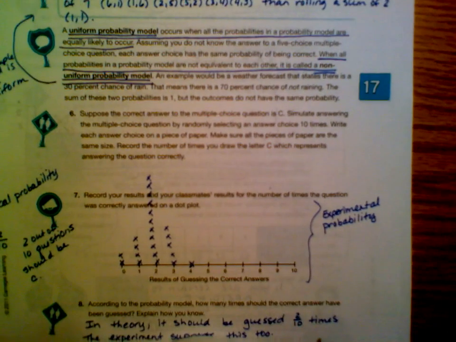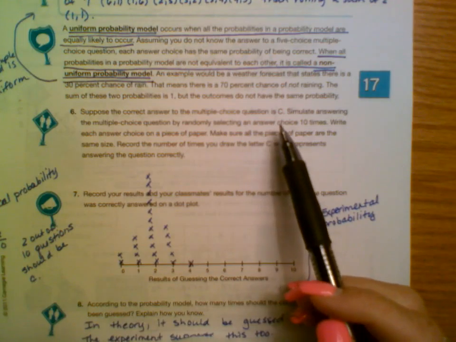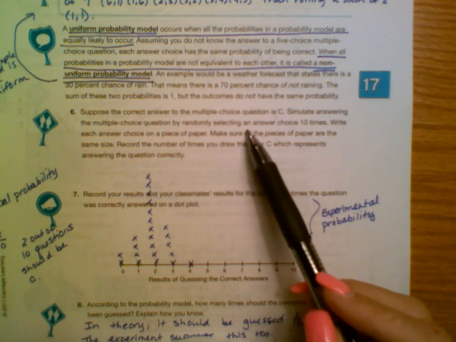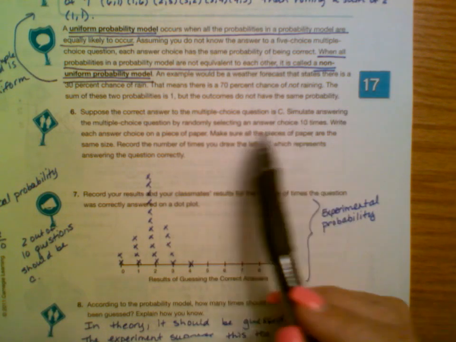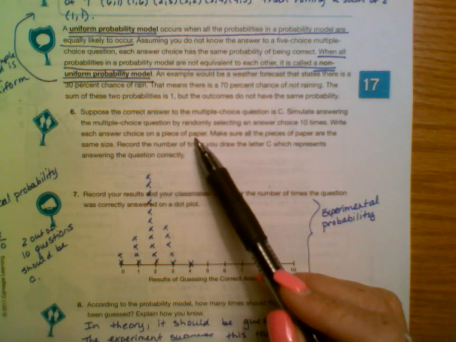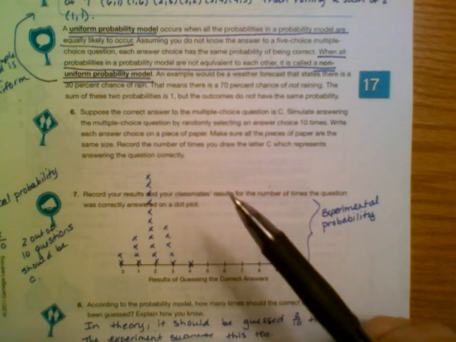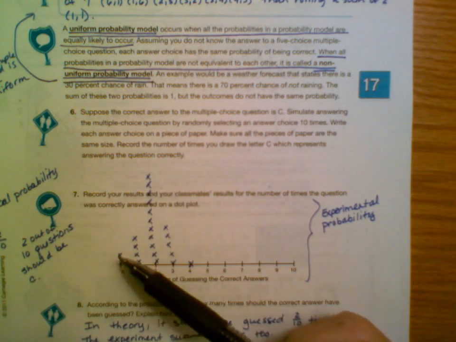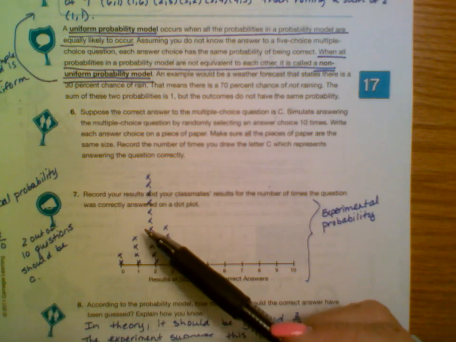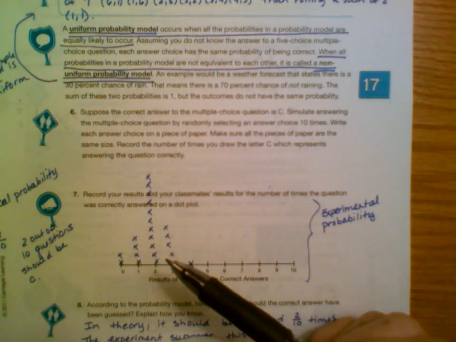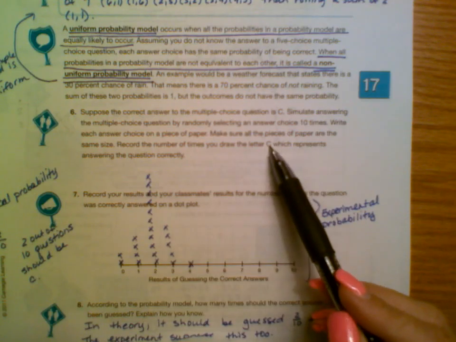So suppose the correct answer to a multiple choice question is C. Simulate answering the multiple choice question by randomly selecting an answer choice 10 times. Write each answer choice on a piece of paper. Make sure all pieces of paper are the same size, and record. So I already had done this with the class. We took little pieces of paper, we wrote A, B, C, D, and E on them. We folded them up, we tossed them in the middle, mixed them up, randomly selected one, and the kids kept track of how many times they got a C.